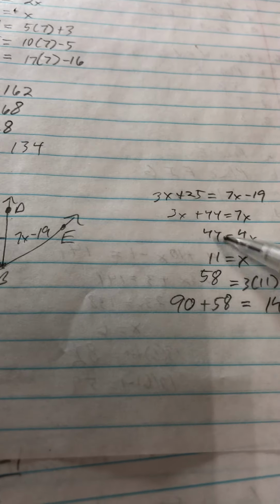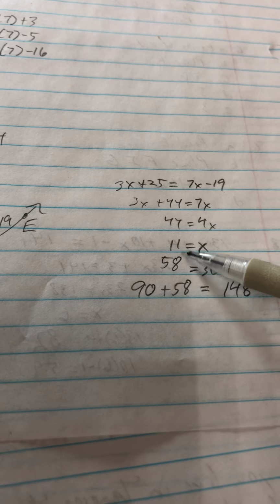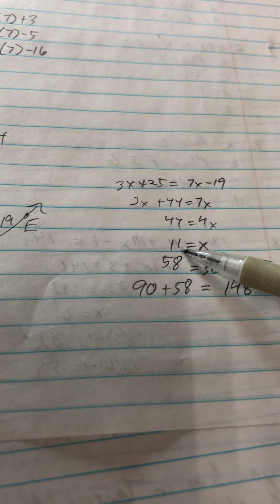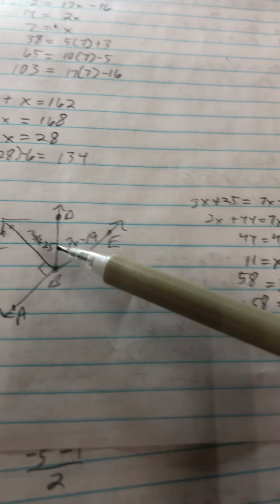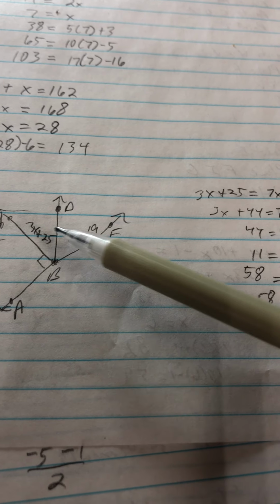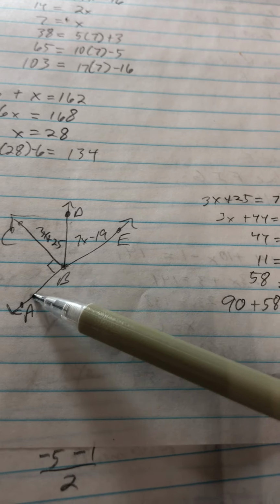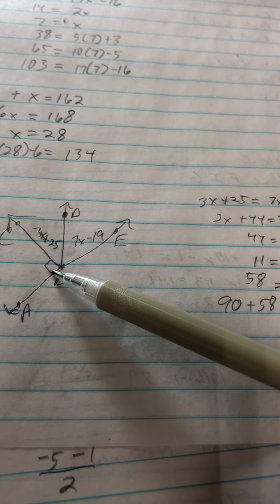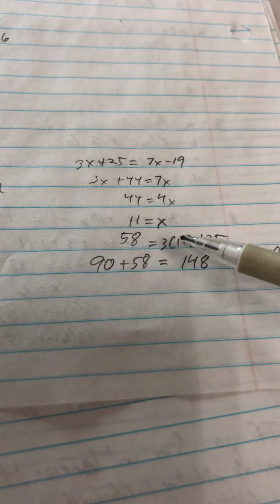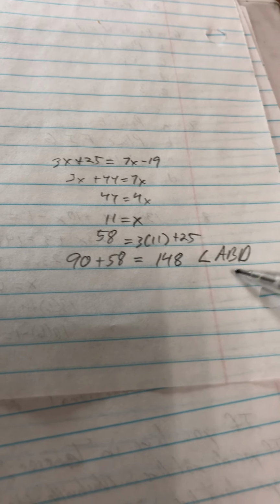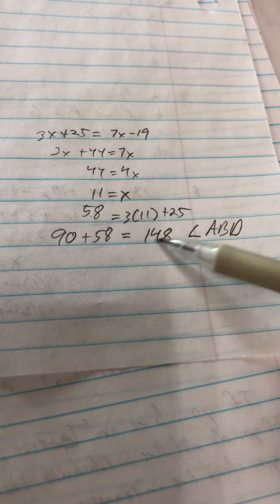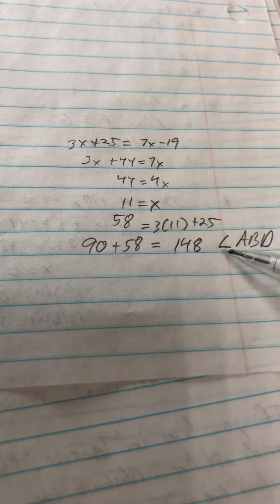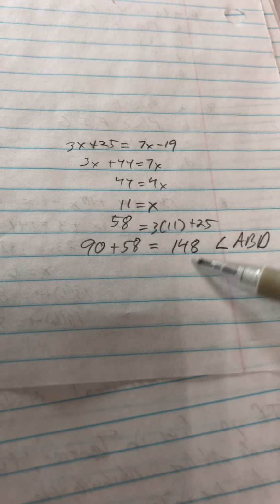For my x value, I end up getting 11. I plugged that back in and I got 58, so this should be 58, this should be 58. If this is perpendicular, that means this is 90. So 90 plus the 58, ABD should be 148. That makes sense, ABD should be obtuse, and that's an obtuse angle.